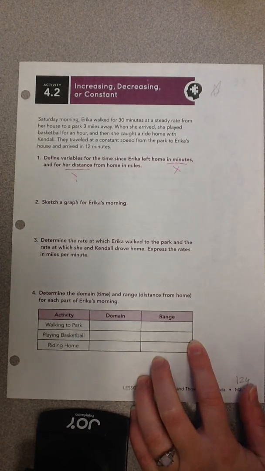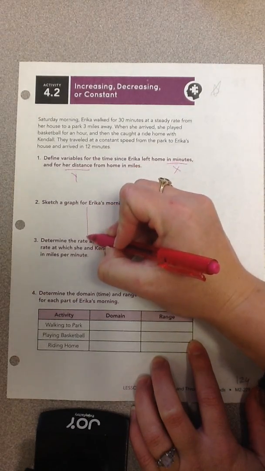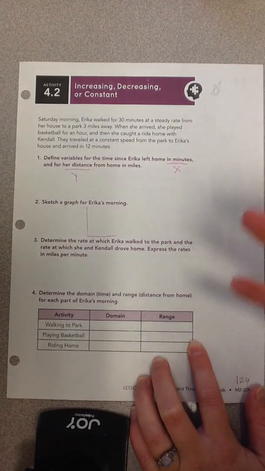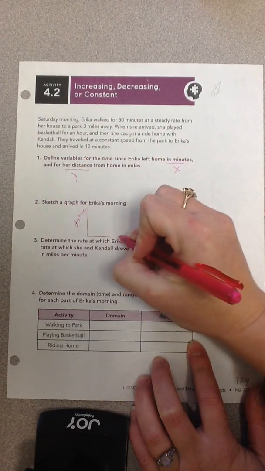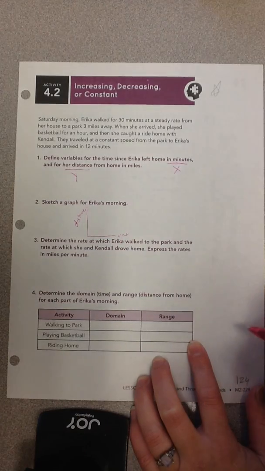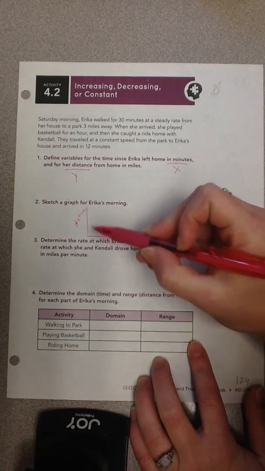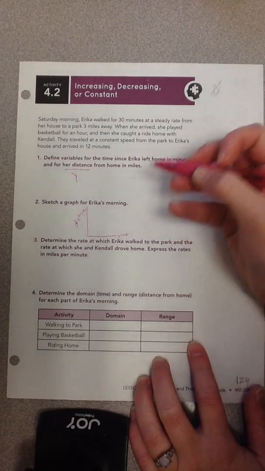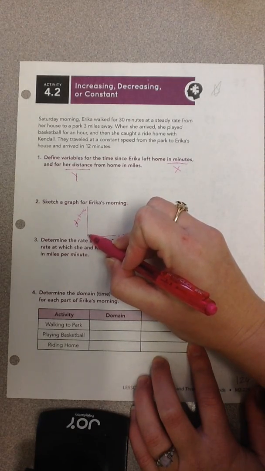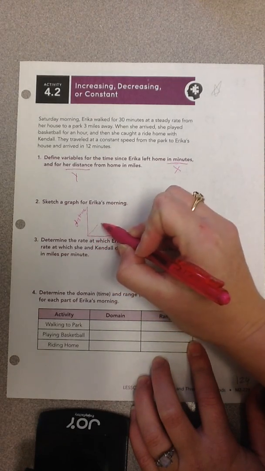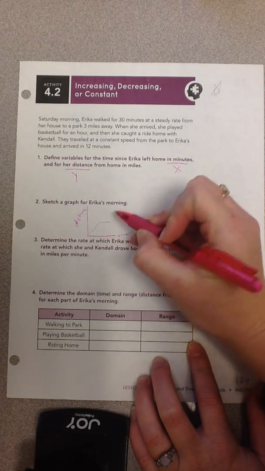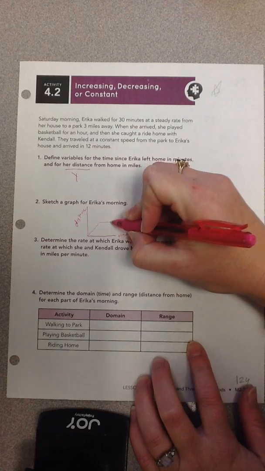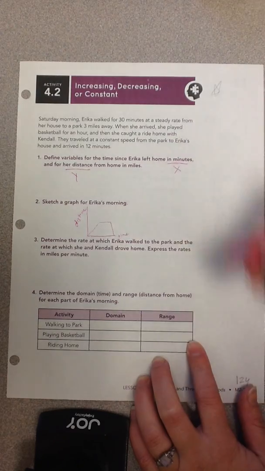2 says sketch a graph for the morning, so this is going to be a pretty rough graph for her distance from home over time. So, as she's walking to the park, she, of course, is getting further away from her home. And then when she's at the park, she's not changing her distance from home. And then she gets a ride back, but it's in a car instead of walking, so it should be a pretty steep ride back, something like that.